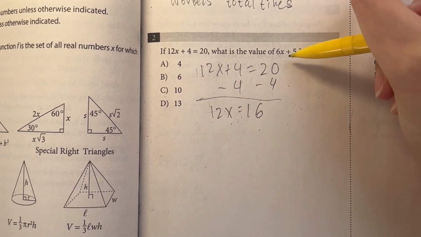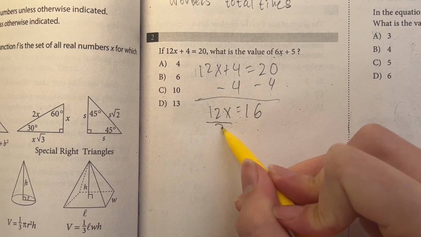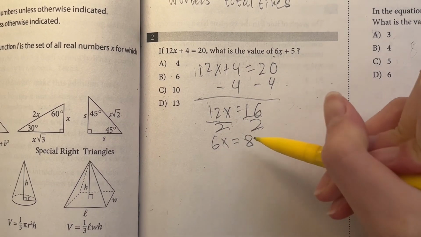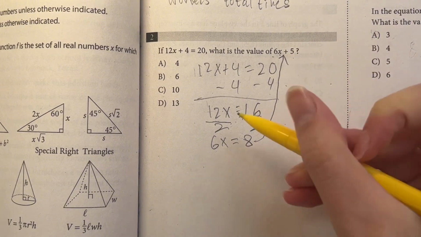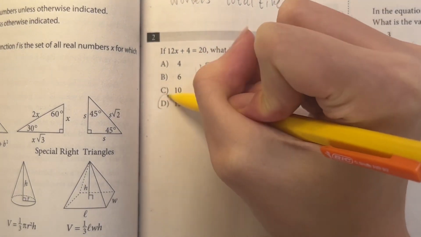And the question is asking for 6x plus 5. 6x is just half of 12x, so we could divide both sides by 2, giving us 6x is equal to 8. That's the value of 6x. So we just plug in 8 into 6x plus 5. That's going to be 8 plus 5, which is 13. And D is the answer.